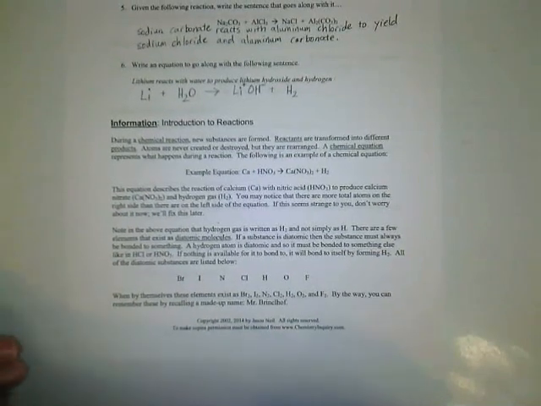Introduction to reactions. During a chemical reaction, new substances are formed. Reactants are transformed into different products. Atoms are never created or destroyed, but they are rearranged. A chemical equation represents what happens during a reaction. The following is an example of a chemical reaction: Ca plus HNO3 yields Ca(NO3)2 plus H2. This equation describes the reaction of calcium with nitric acid to produce calcium nitrate and hydrogen gas.